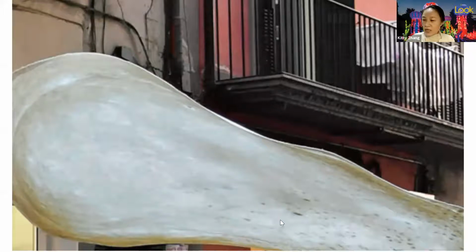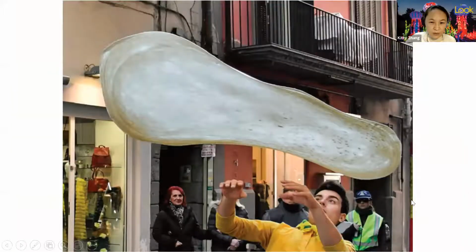Okay. Let me zoom out a bit. Now you can see a bigger part of the photo. So now can you tell me what is it now? Pizza dough. Yeah, we see a man is twirling a pizza dough. And yeah, of course, you know what food it is for, right? It's for pizza. Do you like pizza?